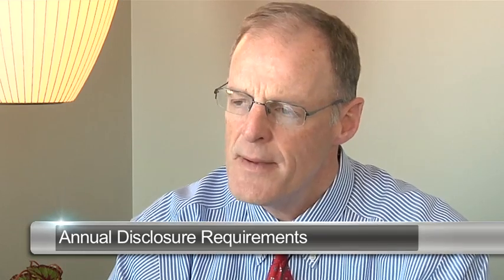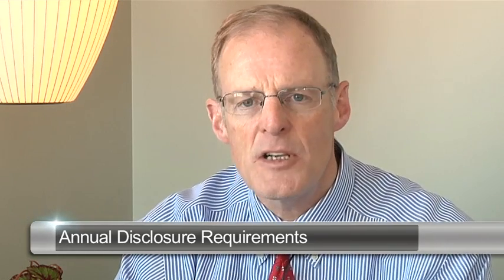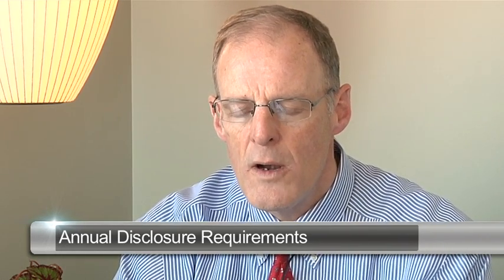This disclosure, as it's termed, is something that's going to be given to participants once per year or for any participant when they're first entering the plan. And it's basically going to disclose three broad elements. One, it's going to explain to participants how they invest in the plan. What are the investment rules?